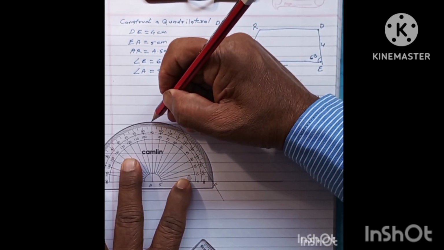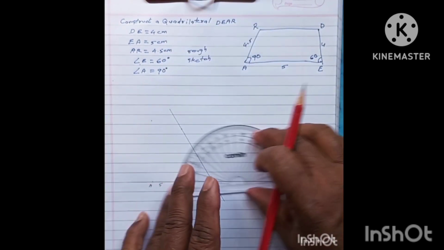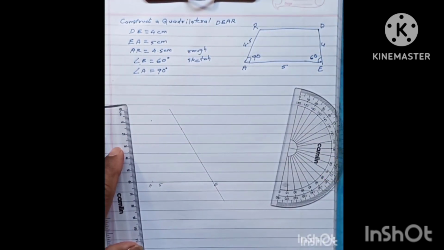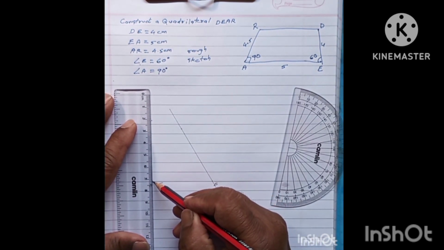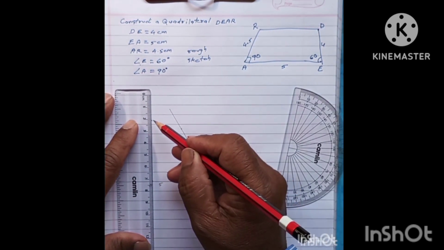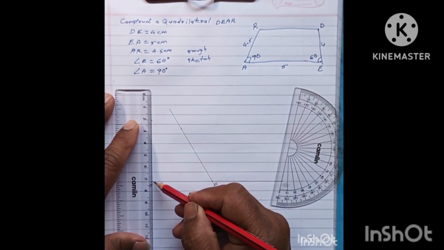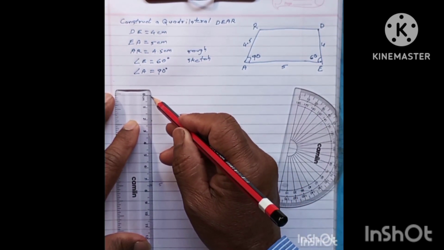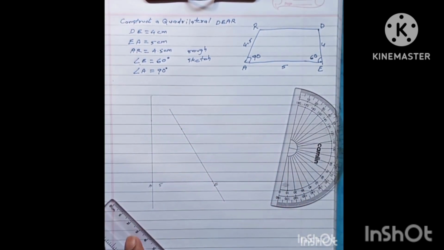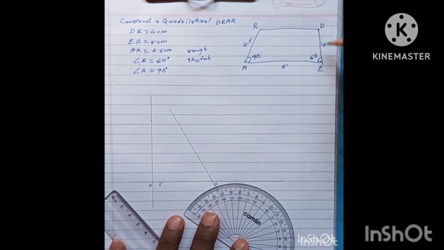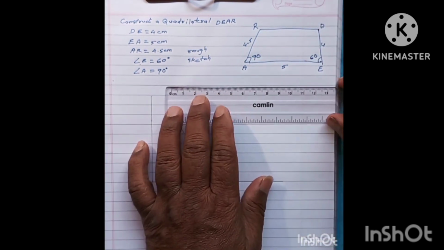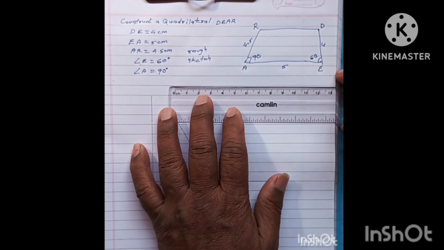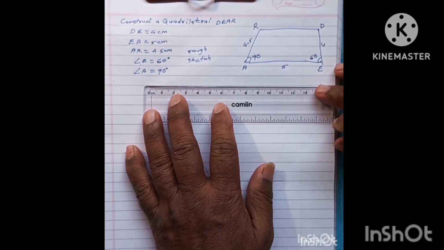See this, you see, the line is matching, the point is matching, and this is 90, and now joining A and that point where R lies at a distance of 4.5 centimeters from A. Okay, so while drawing, keep some space.